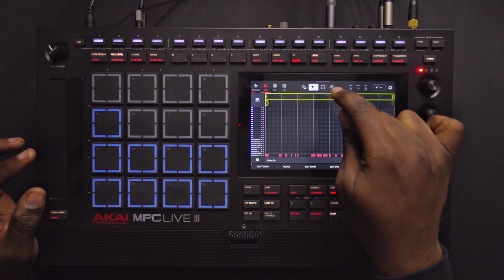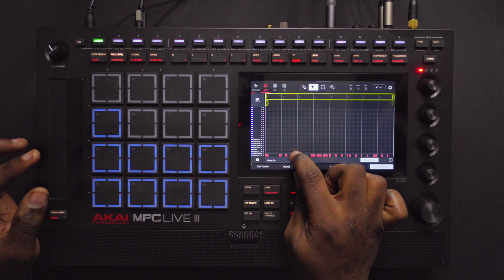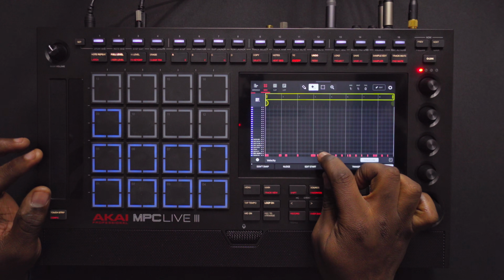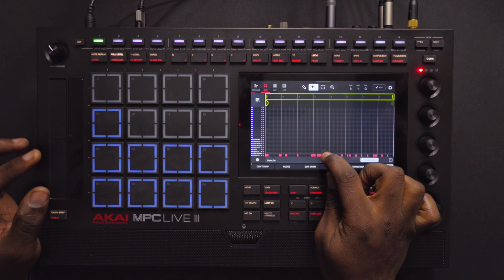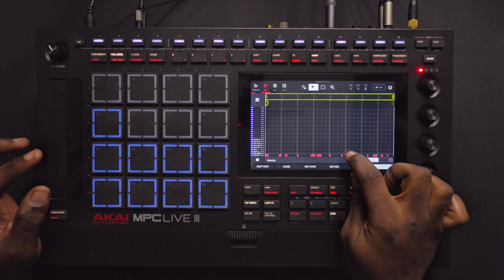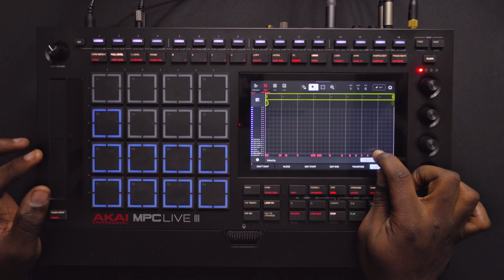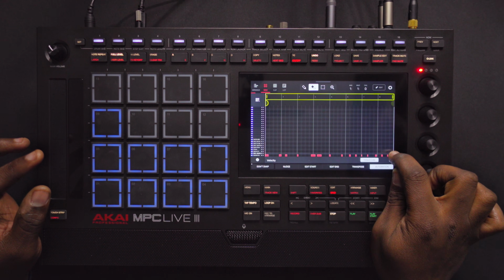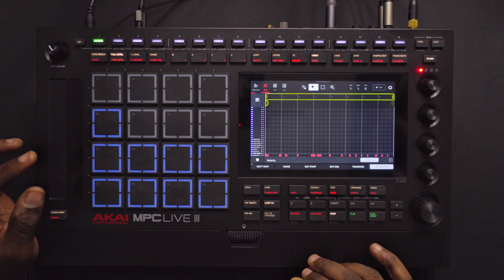But what I say again, let's delete some of the kick. Let's delete these little ones. These ones in the middle right here, like that. Let's delete that one. Let's delete that. Let's delete that. Let's leave the rest of them, right?